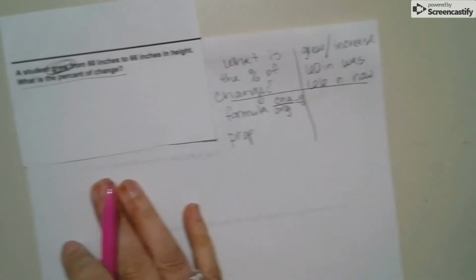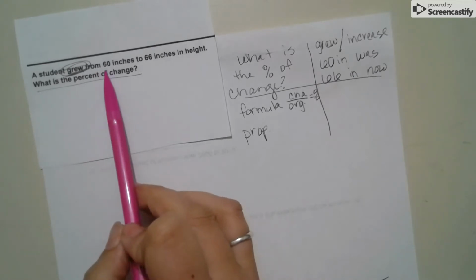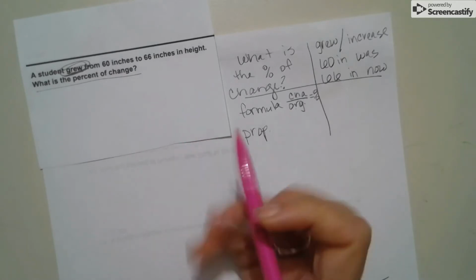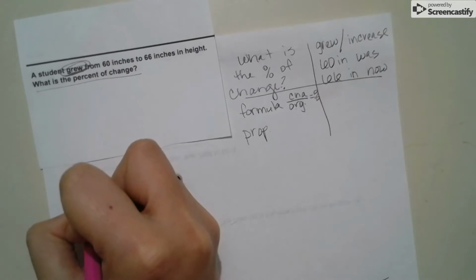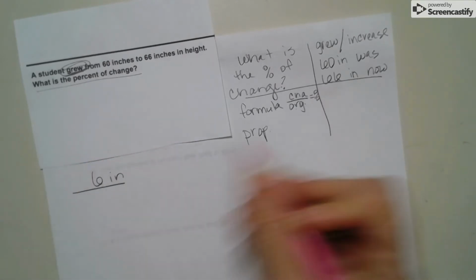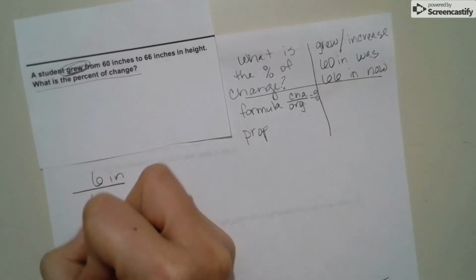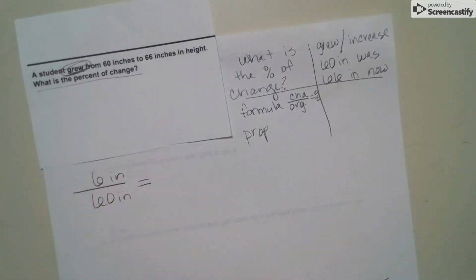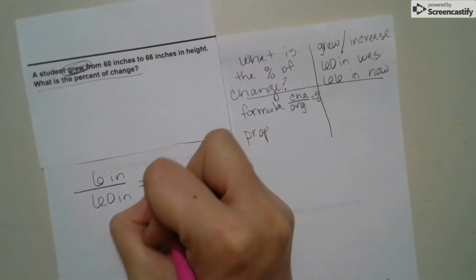Okay, so I'm going to come over here to solve this. Same thing. Well, the change: if I was 60 inches and I am now 66 inches, what changed? 6 inches, right? We can see that I went up 6 inches. So the change was 6 inches. What is the original height? How much was I the first time? 60 inches. Okay. So I know that 6 divided by 60 is going to give me 0.1.